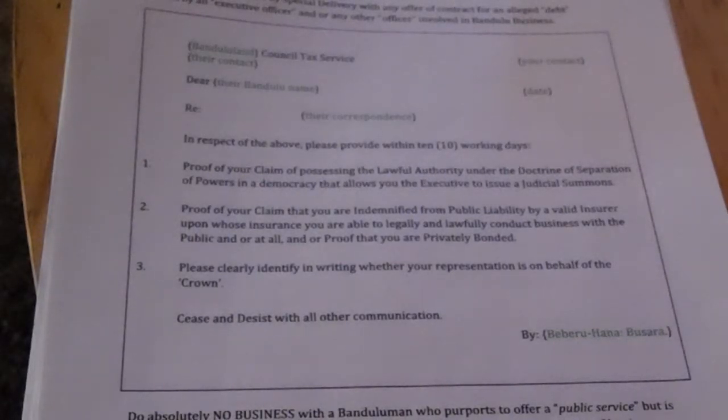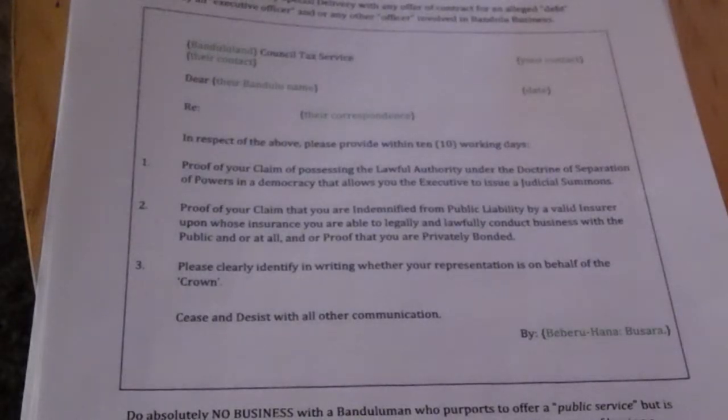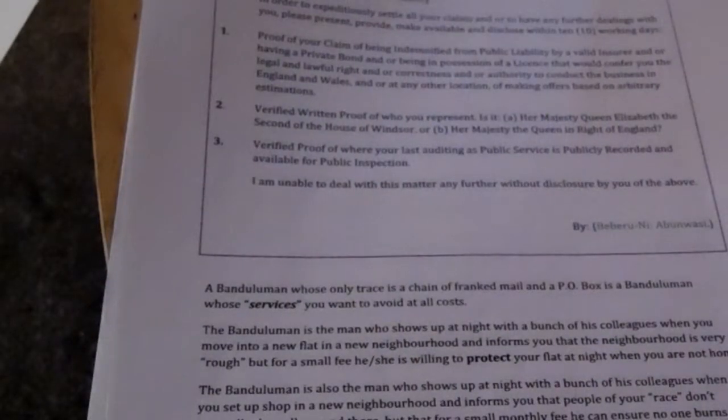You see, summon the dead, you don't summon living. Number two, proof of your claim that you're indemnified from public liability by a valid insurer, upon whose insurance you're able to legally and lawfully conduct business with the public and or at all, right? Or any proof at all that you're privately bonded if you are a private company. Any proof at all. And number three, please clearly identify in writing whether your representation is on behalf of the Crown, i.e. are you a Crown agent? They won't have those answers. They don't have them, you don't deal with them.